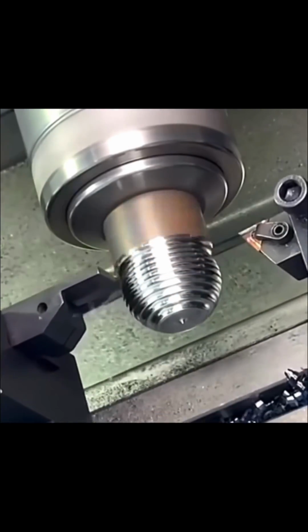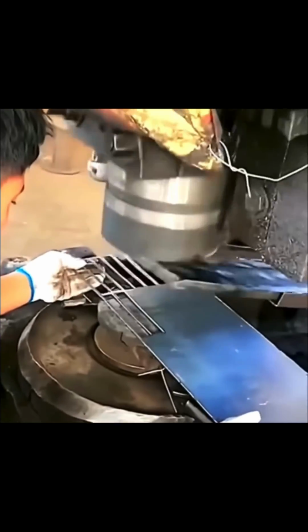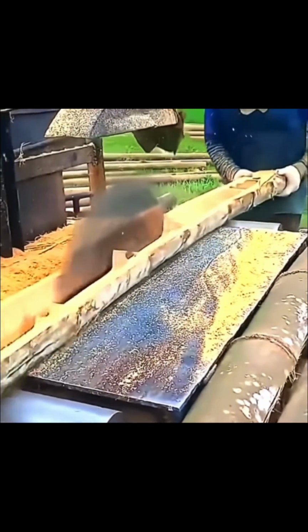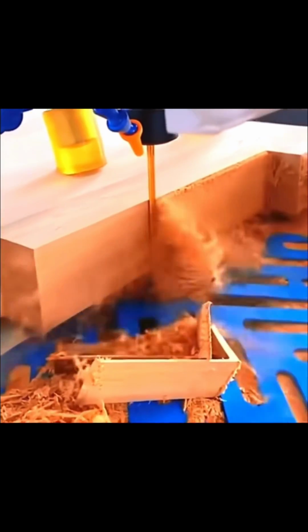This machine welds a metal rod onto a metal mesh. Watch this satisfying machine slice wood like butter.